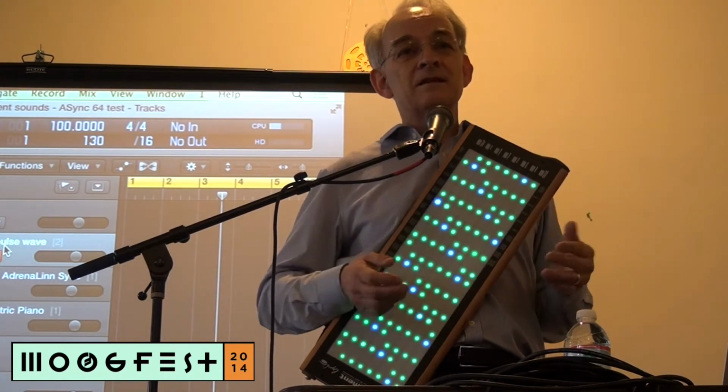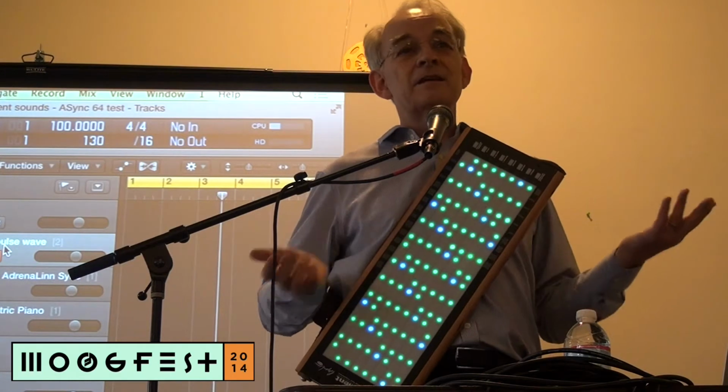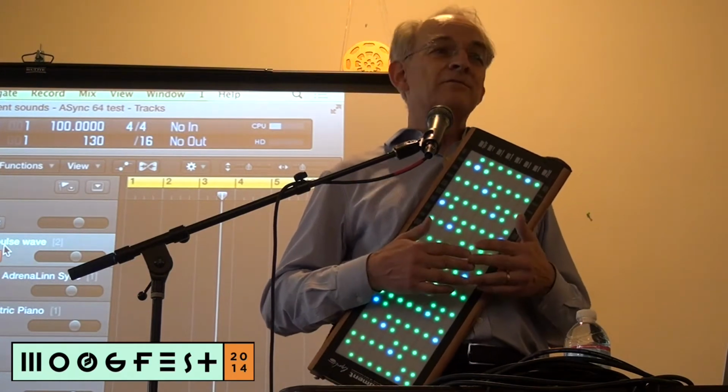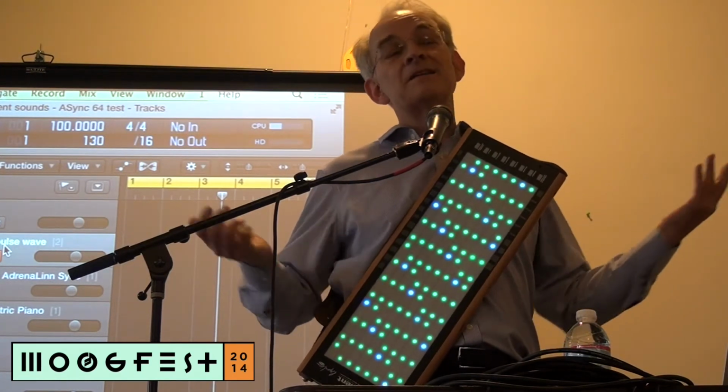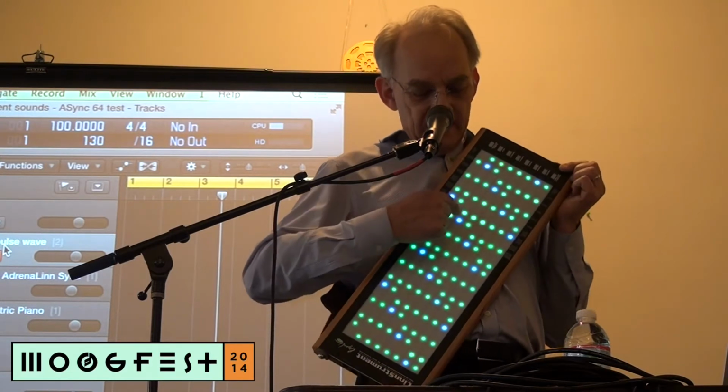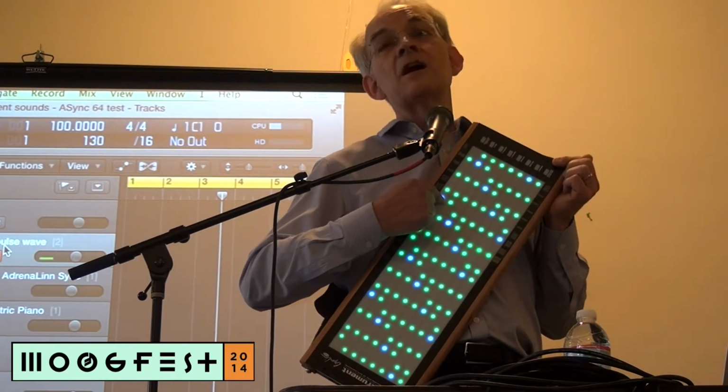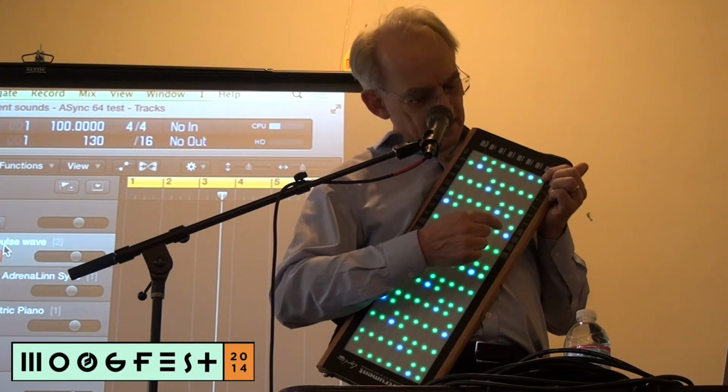I can have the lights only light for the accidentals. I can have it be only for the pentatonic, or whatever I want. And the blue lights are just the C at the beginning of each octave in this case. And I can change the colors.